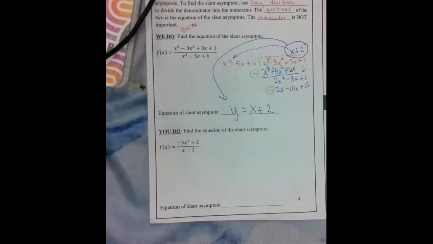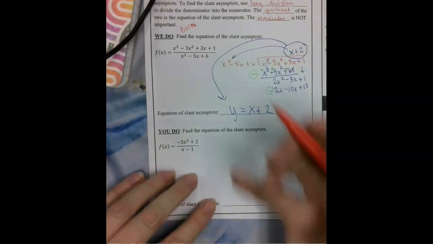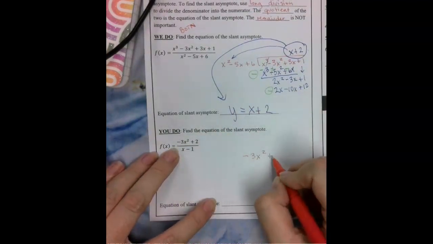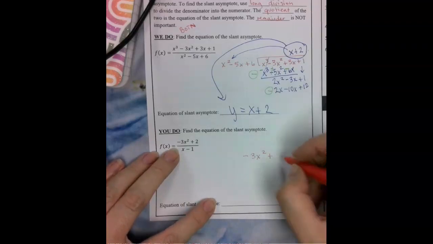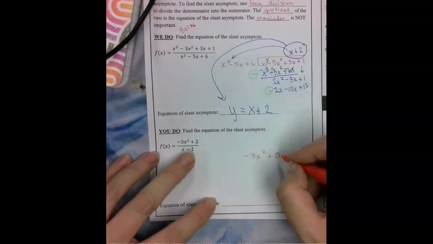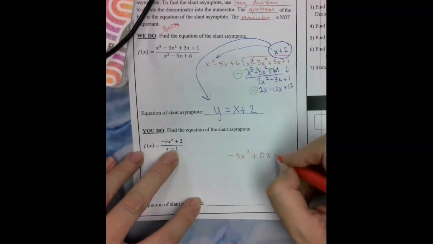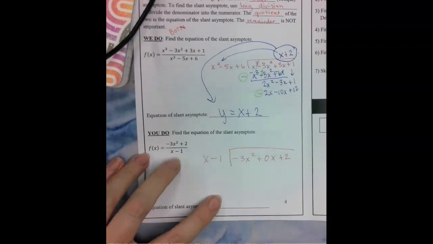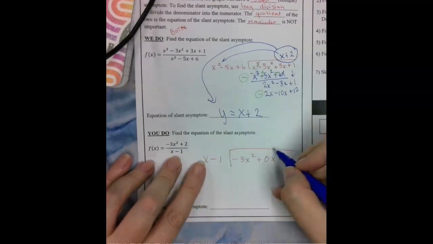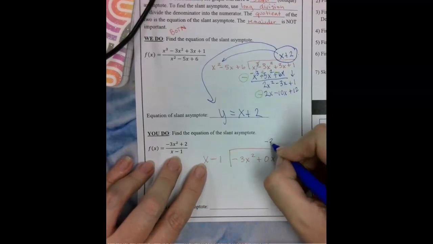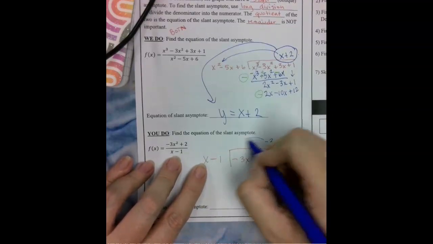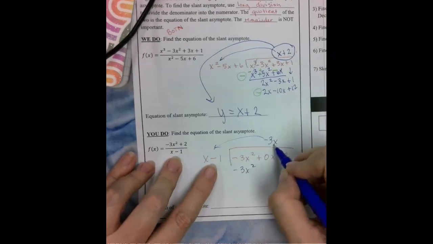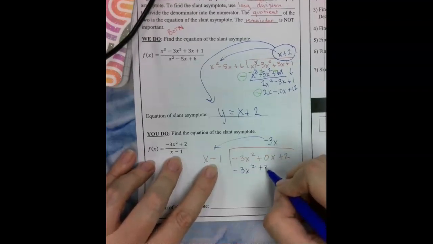All right, so let's do that one more time. To write this out, the top part goes inside the division house. And don't forget, this is just like when we did synthetic division: I have to put in the missing term there. Notice there's a missing term. And then I say, what times x gets me negative 3x squared? Well, negative 3x. Negative 3x times x is negative 3x squared. Negative 3x times negative 1 is positive 3x.